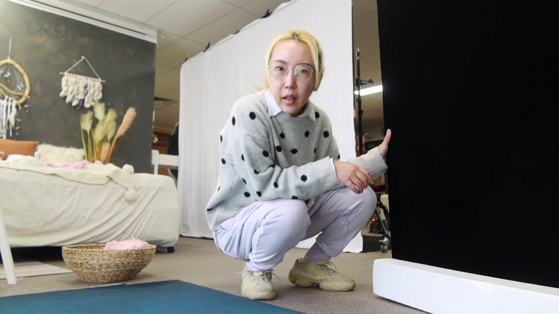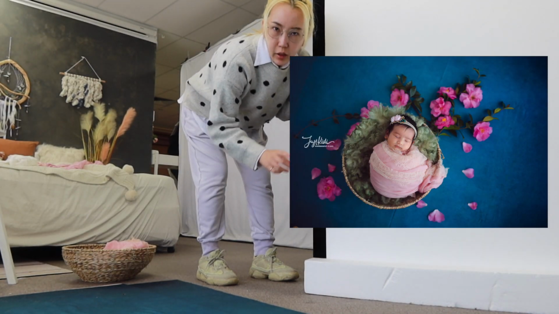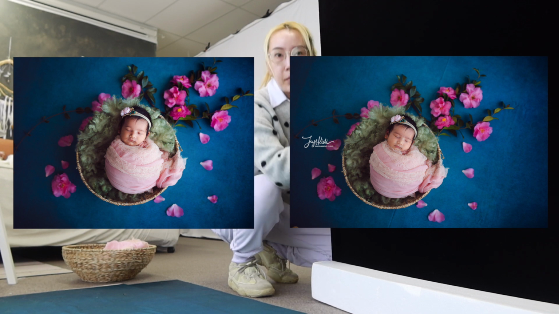So depending on the style of the photo I'm after, sometimes I use the white side of the panel to fill up the shadow, and sometimes I use the black side of the foam to create more of a volume. So do you prefer this one with the white foam or this one with the black foam? There's no right or wrong, it's just a personal preference. My preference is this one.